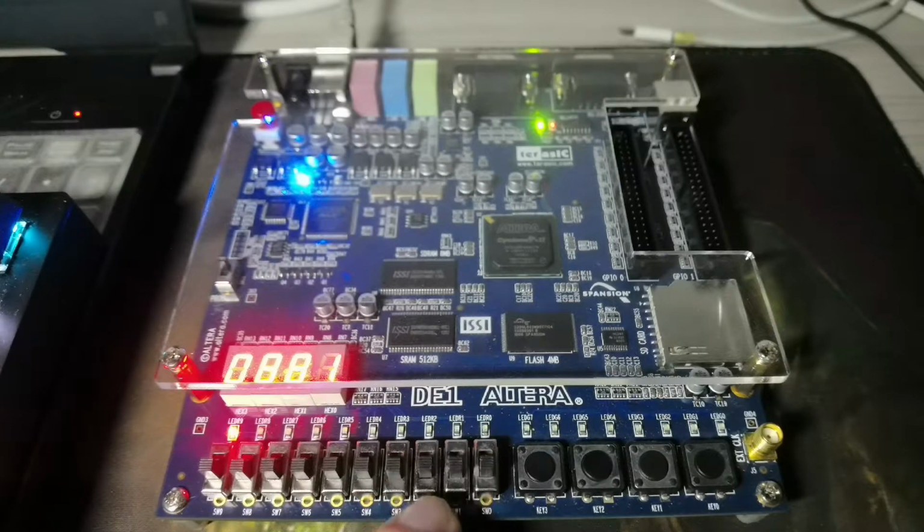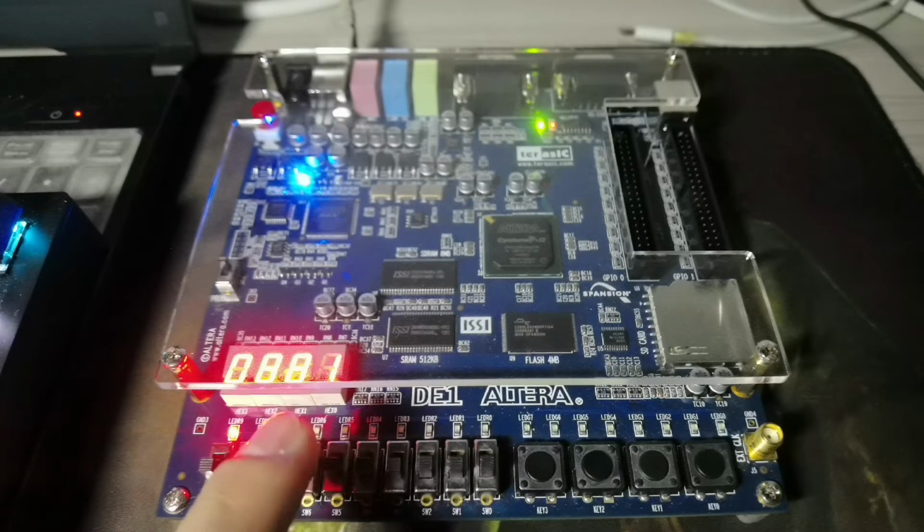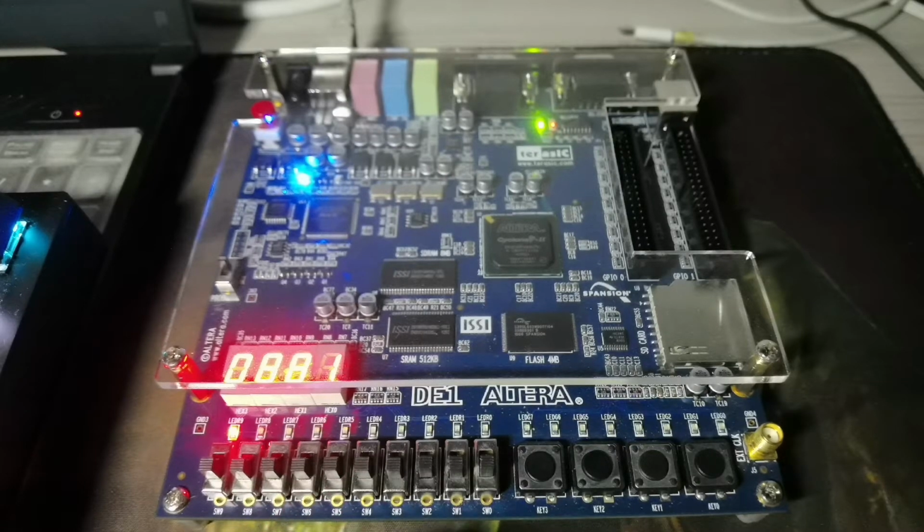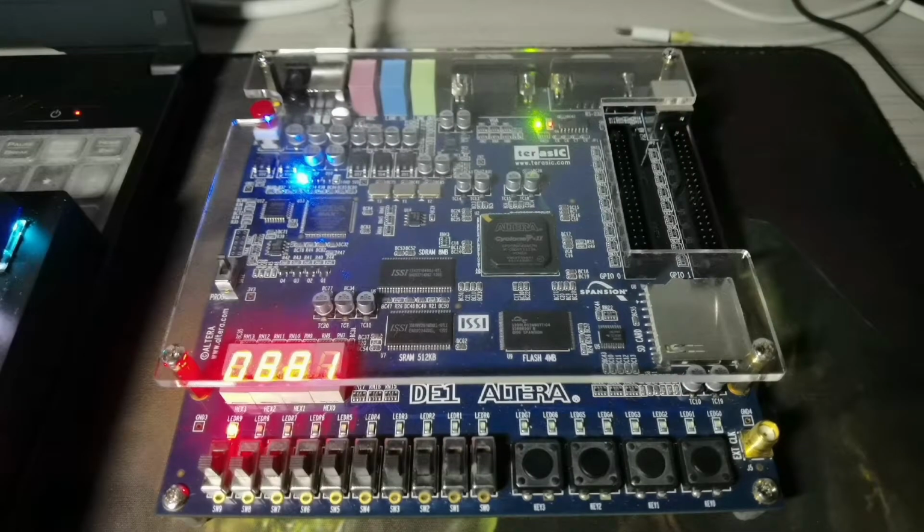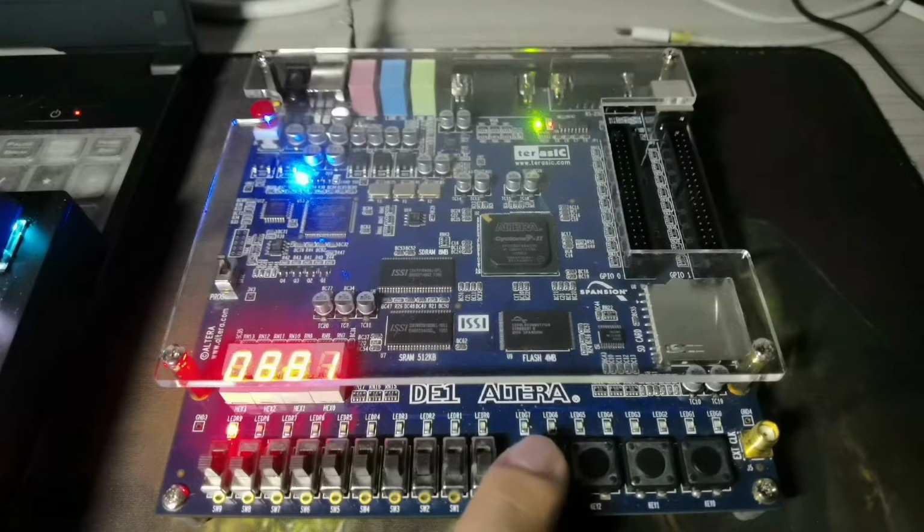When this button is pushed, the system will generate a random number. If the player wants to win the game, they have to roll the number 7 or 11. If the player rolls 7 or 11, the first green LED will light up, which means it's a win operation.